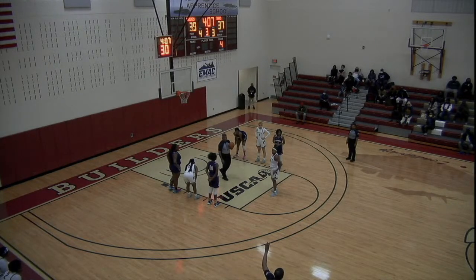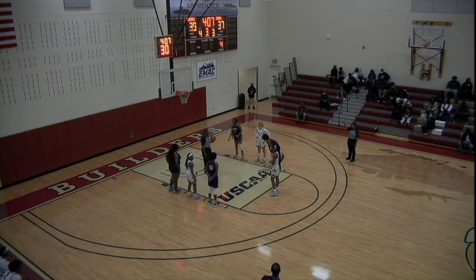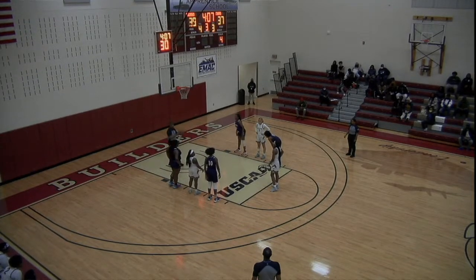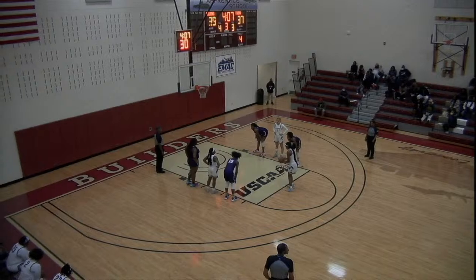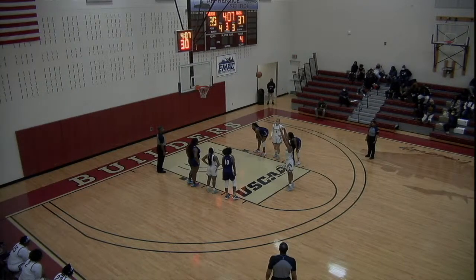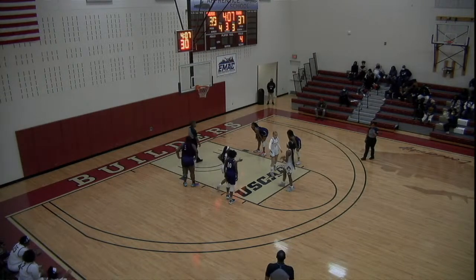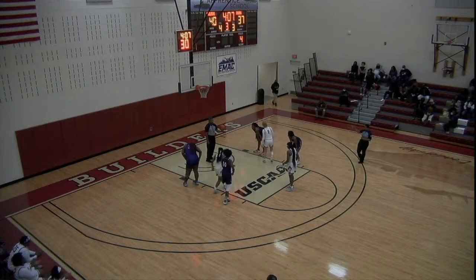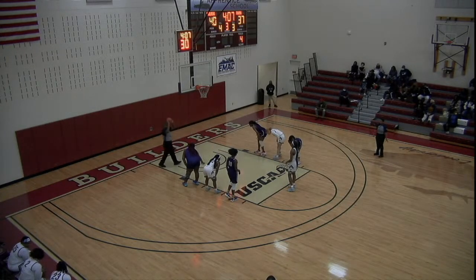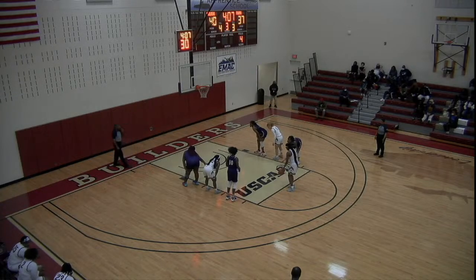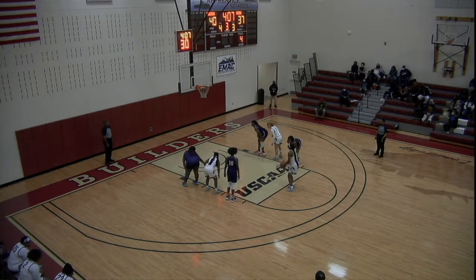So what a defensive adjustment that the Lady Builders have made coming out of the halftime locker room. Really playing lockdown defense. If they can marry that to awesome offense, they can take home their first victory of tonight. As Ashanti Williams makes the first of two, the Lady Builders build their lead now to 40-37 over the Lady Tigers.